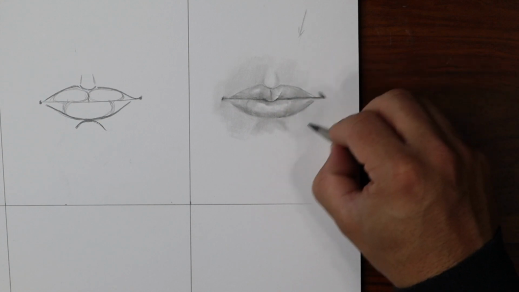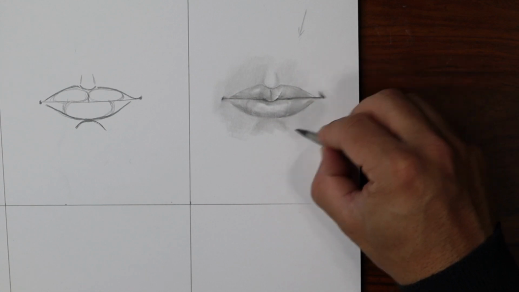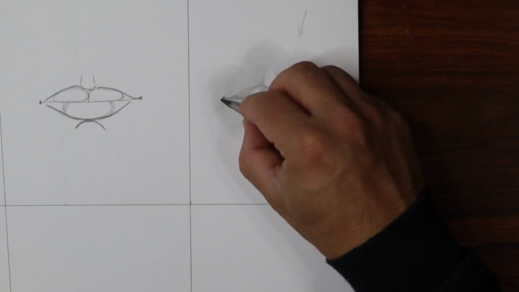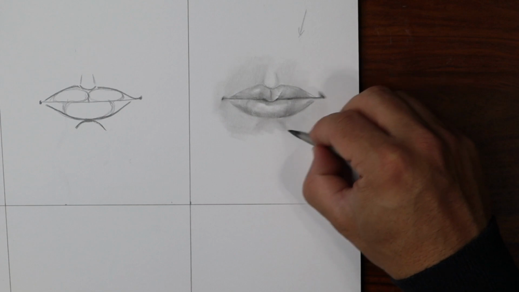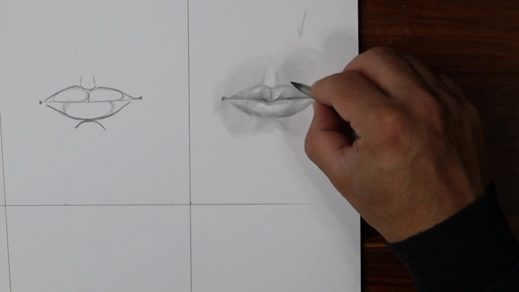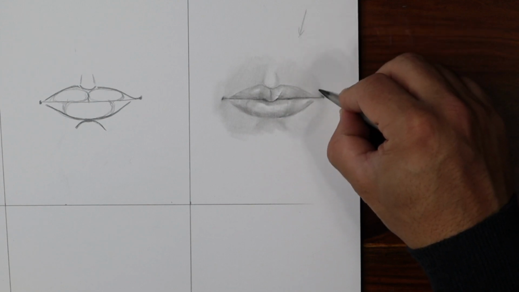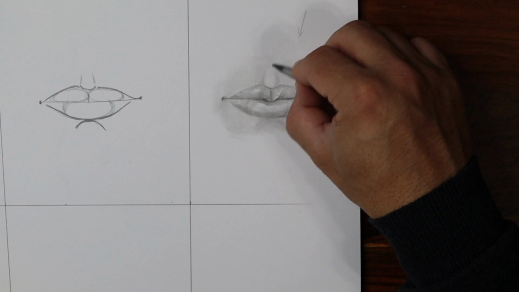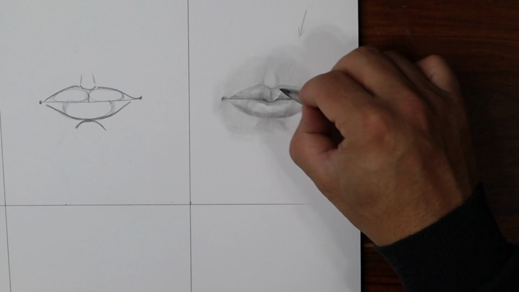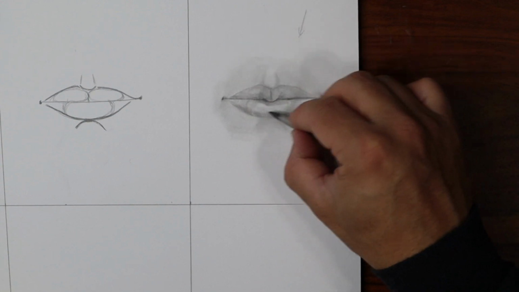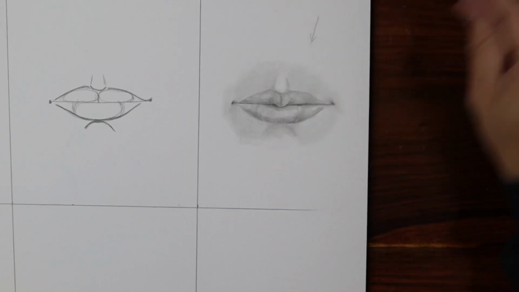Now notice that I'm using that semicircular, circular motion, following the muscles and the way they round from the corner of the mouth down towards the middle and then back up to the other corner of the mouth. So there's a way to understand how the muscles and the structure underneath all this skin, and inside and out of the lips, are working. So this needs me to do a step 2.